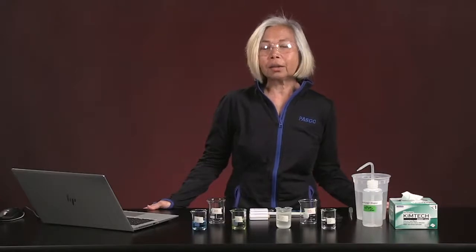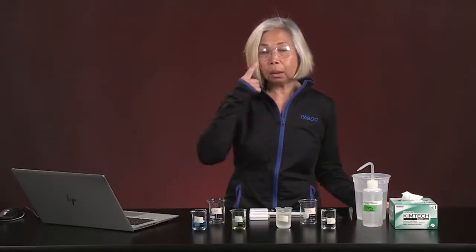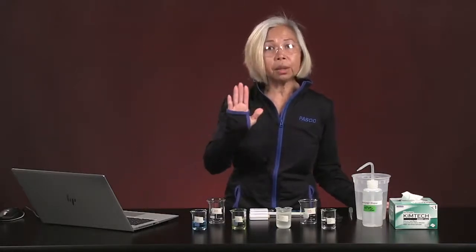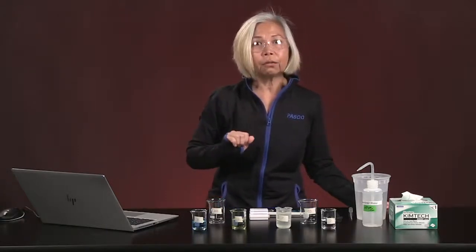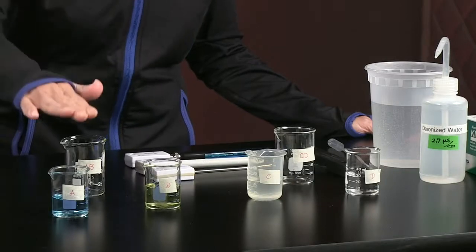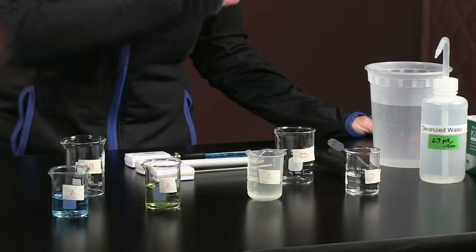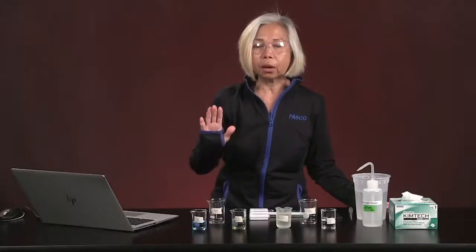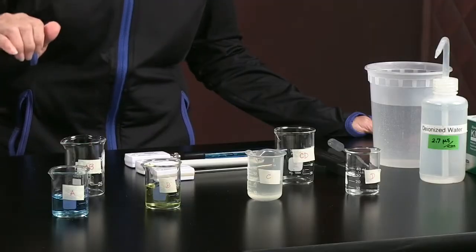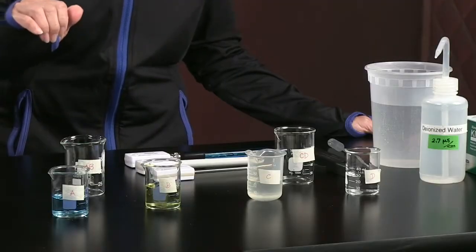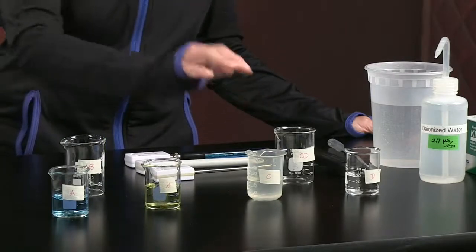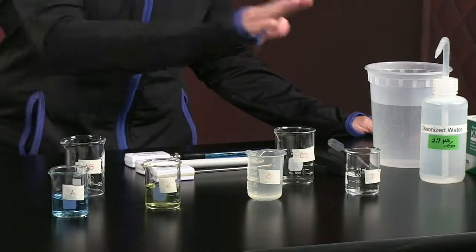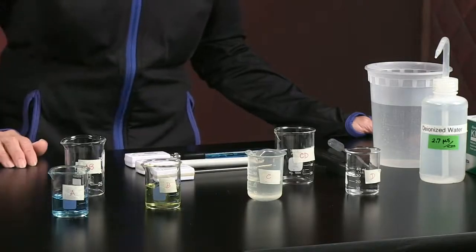Our setup today is very simple. We begin with safety. That means you must be already wearing your safety goggles. Here's what we have on our table for our lab today. We have 4 solutions. Nobody knows what's in them. They are unknown. Solution A has a color. It is blue. Solution B is yellow. Solution C is clear. And solution D is also clear.